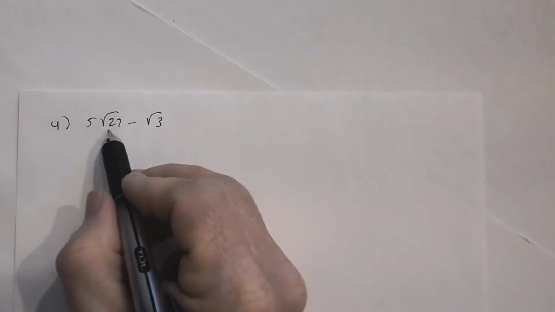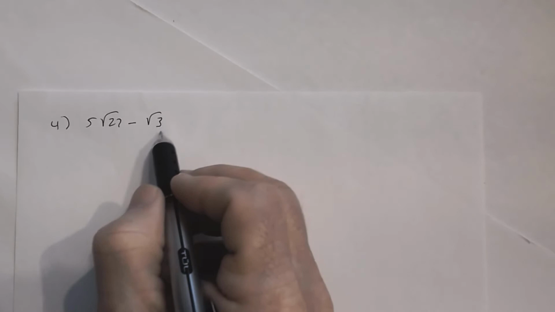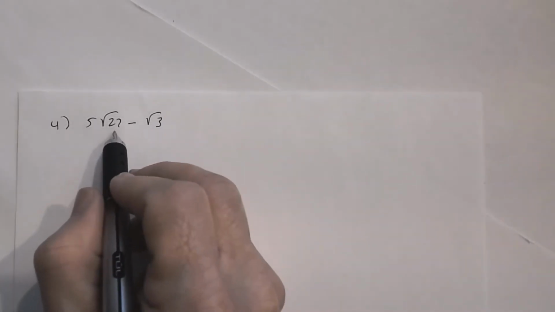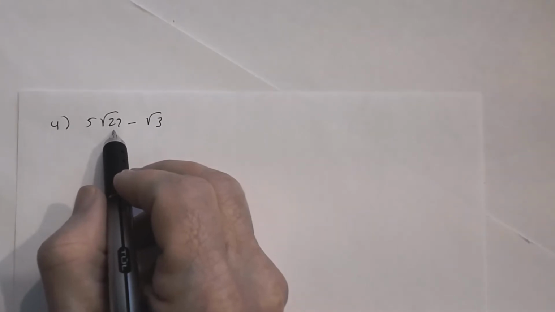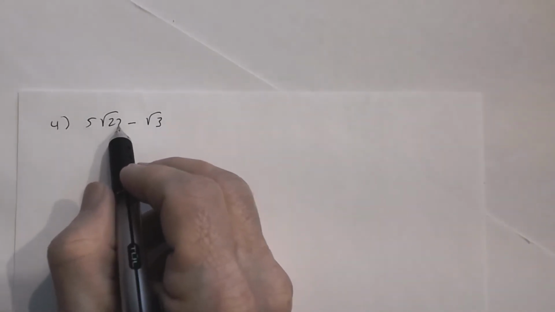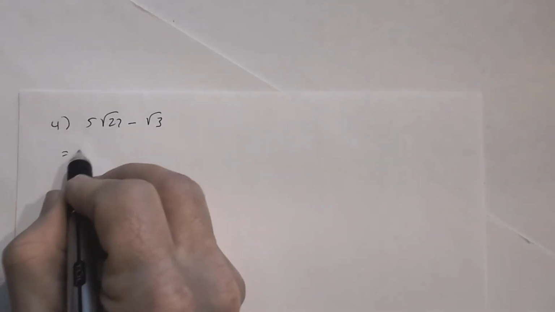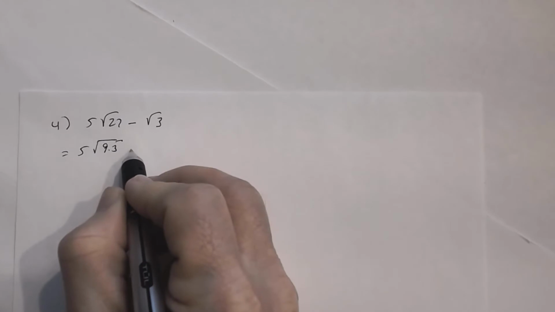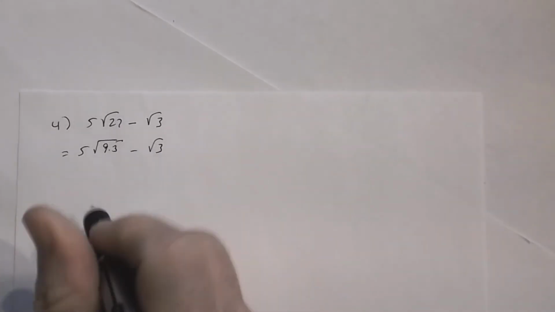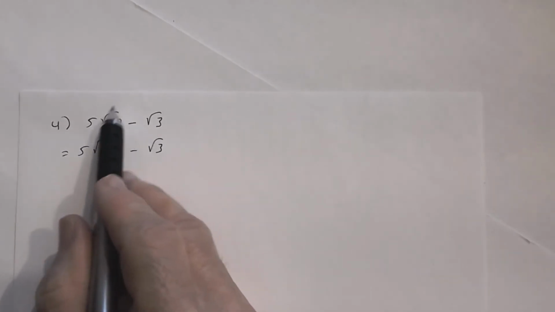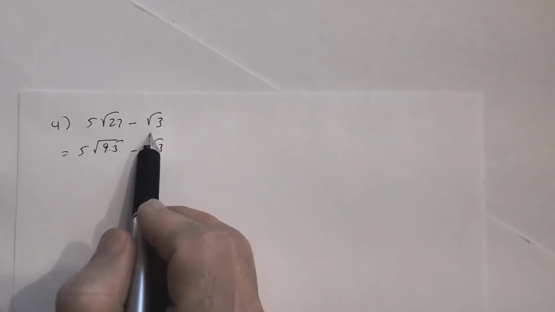All right, so notice that I cannot simplify the square root of 3 because the only perfect square that goes into 3 is 1. But I can simplify the square root of 27. And in fact, we all know that the largest perfect square is going to be 9. So I'm going to rewrite this as 5 times the square root of 9 times 3, right? And then minus square root of 3. So the only radical I can simplify will be this one. I cannot simplify this any further.